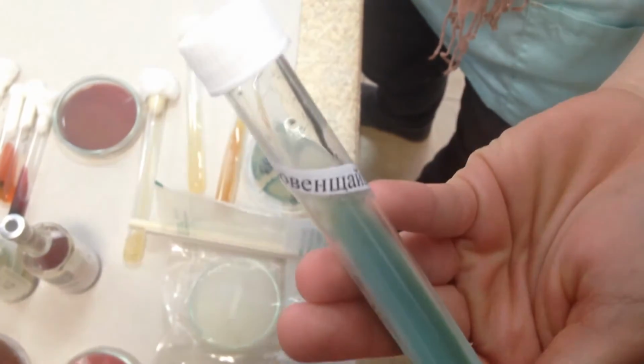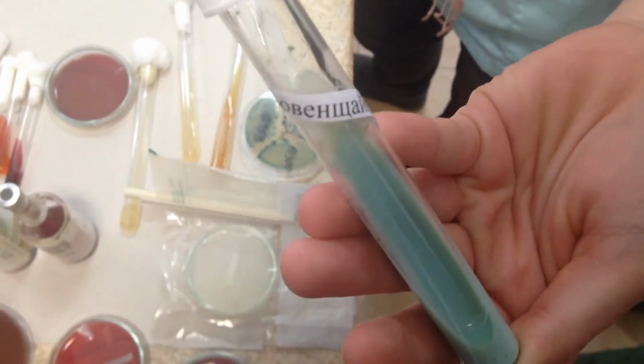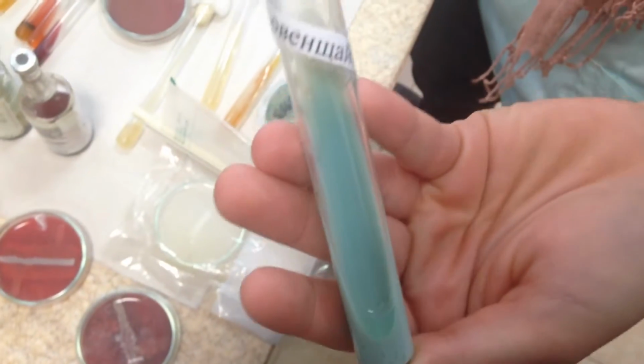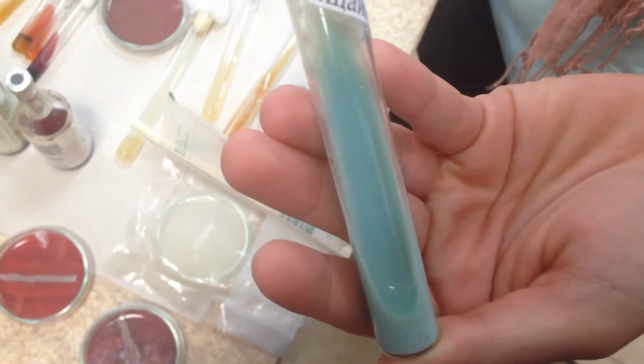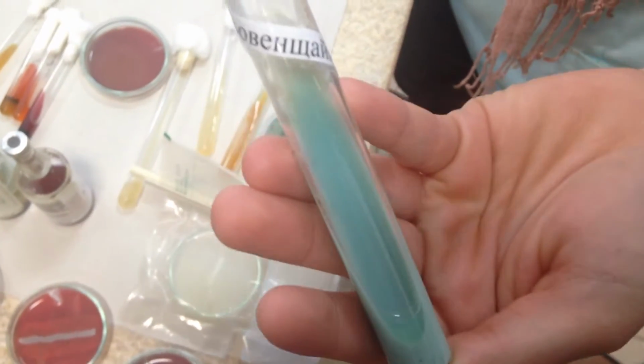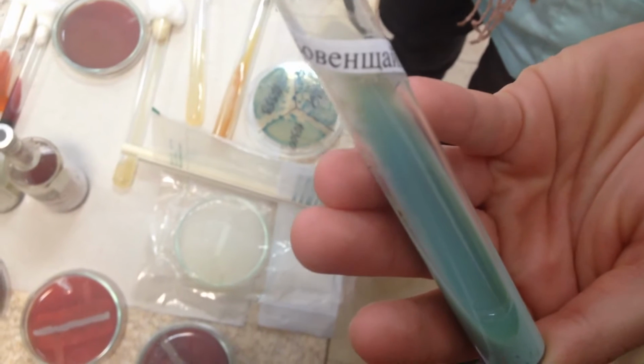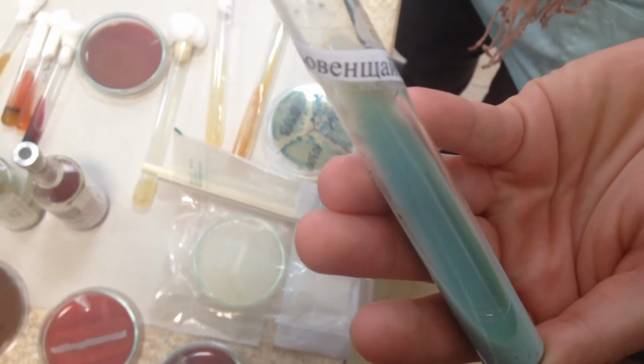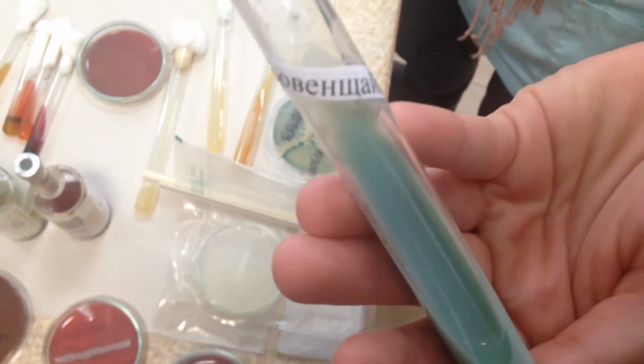Okay, this is Löwenstein-Jensen agar. It is a greenish color. It is for the identification of tuberculosis. Culture time is very long, up to 3 weeks or longer. Dry and flower-like colonies. It's a slant agar, selective for Mycobacterium tuberculosis. Lipid-containing media. It's actually a glycerol egg agar.